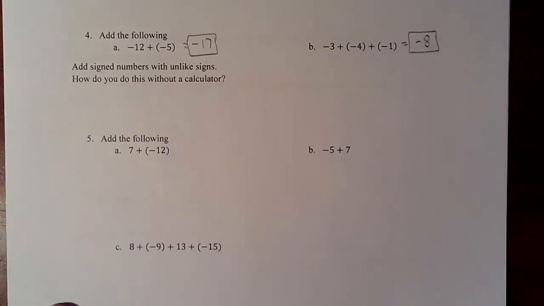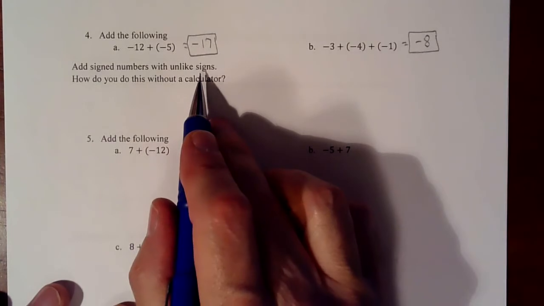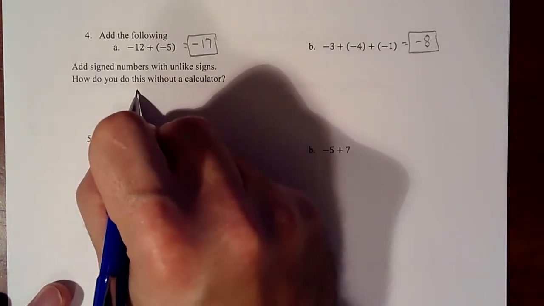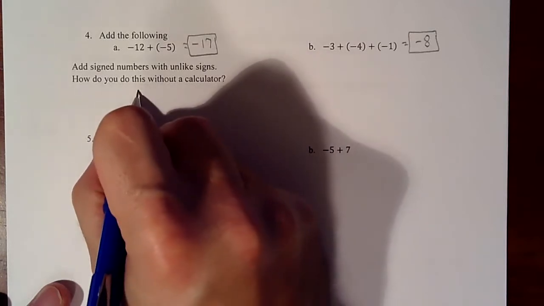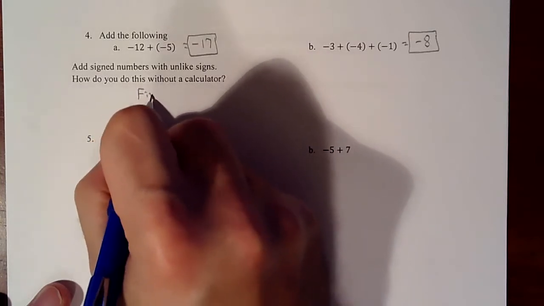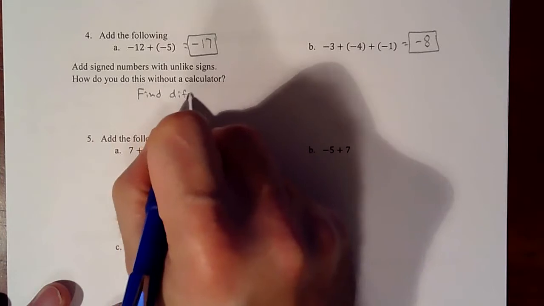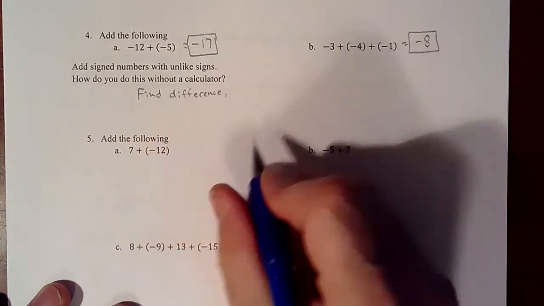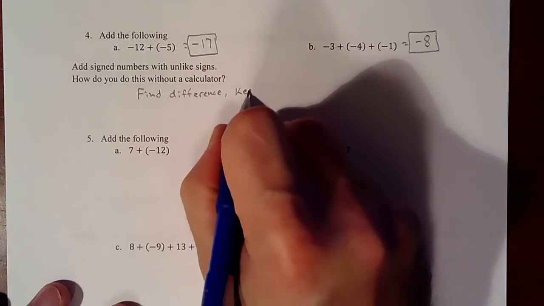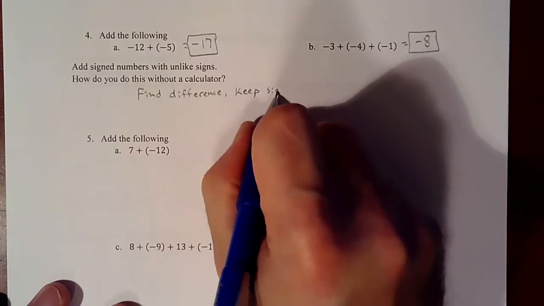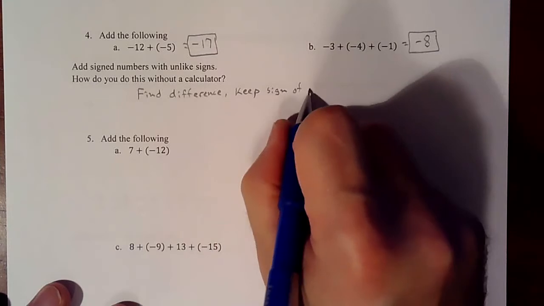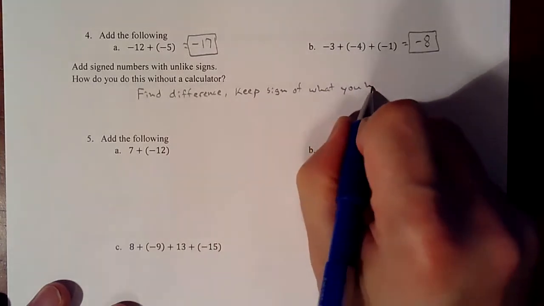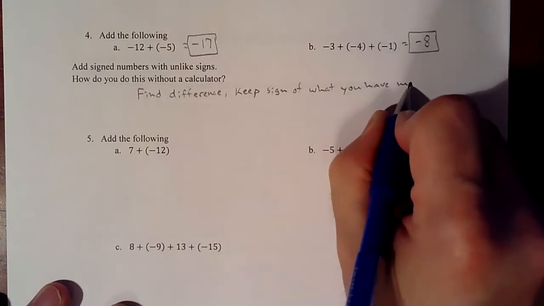Okay. Adding numbers with unlike signs. So how do we do this? What I go about doing it, and there's a bunch of different ways to do it, is you're going to find the difference. Okay. And then I always ask, we're going to keep the sign of what you have more of.